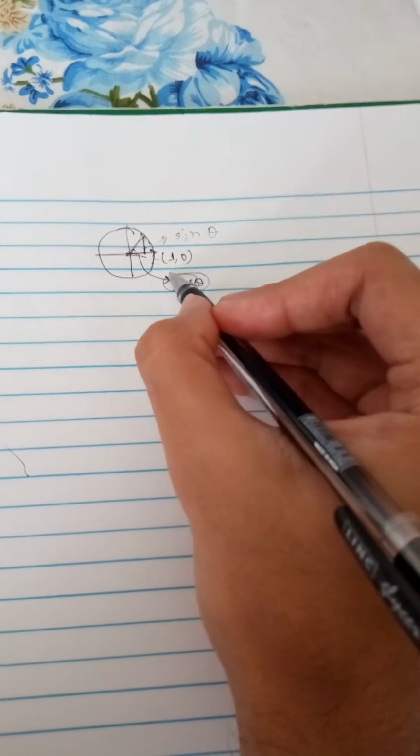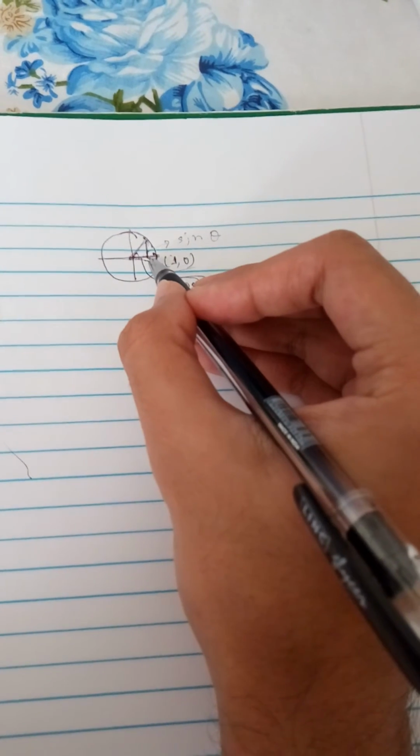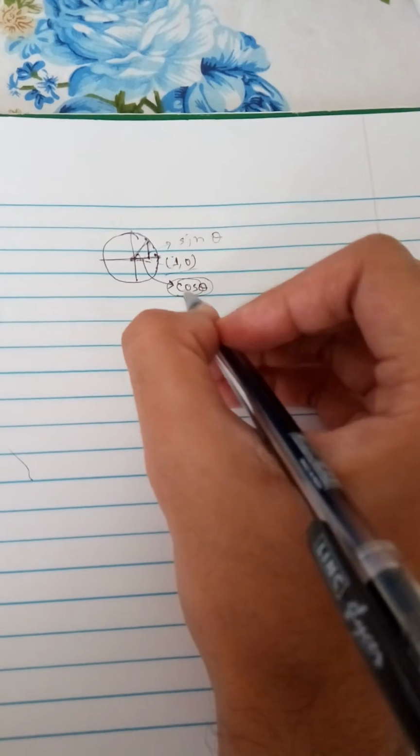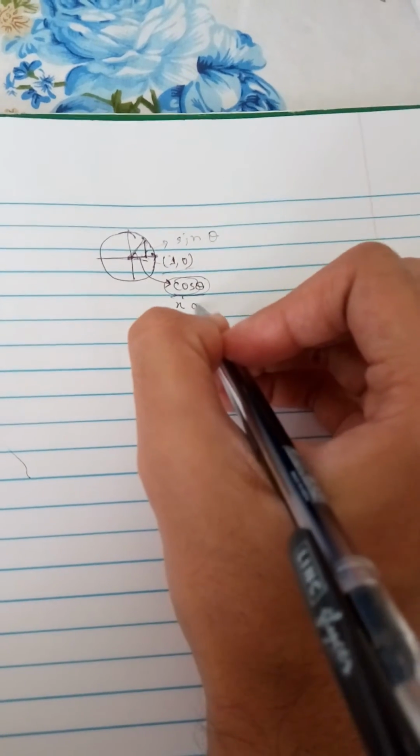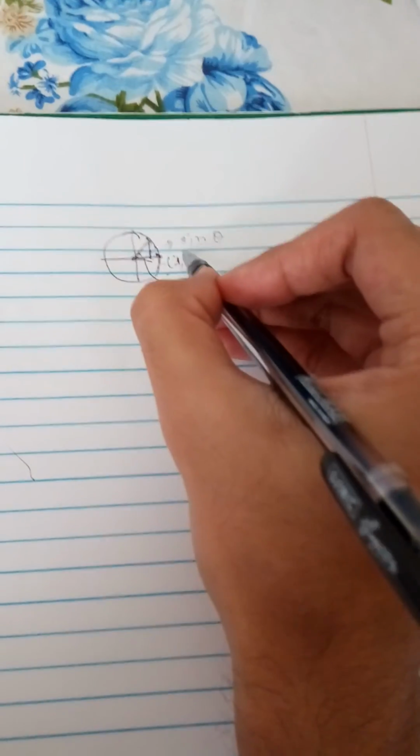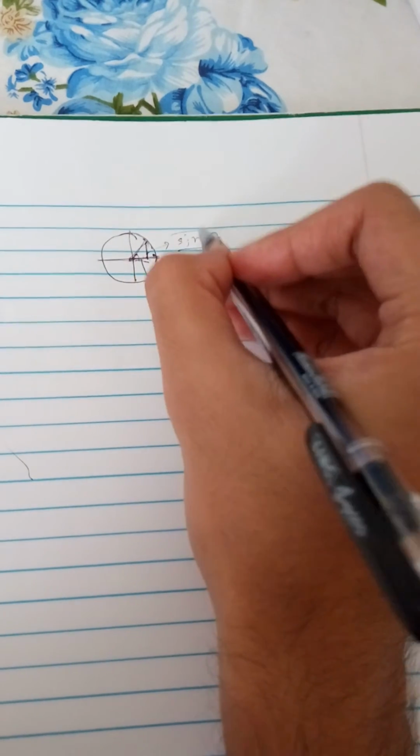So that's why, along the x-axis we have cos theta, and along the y-axis we have sin theta.